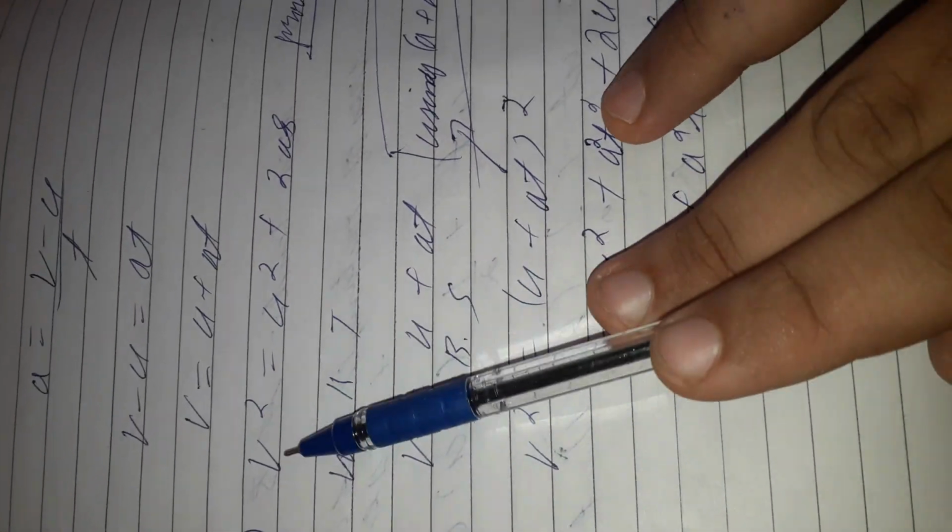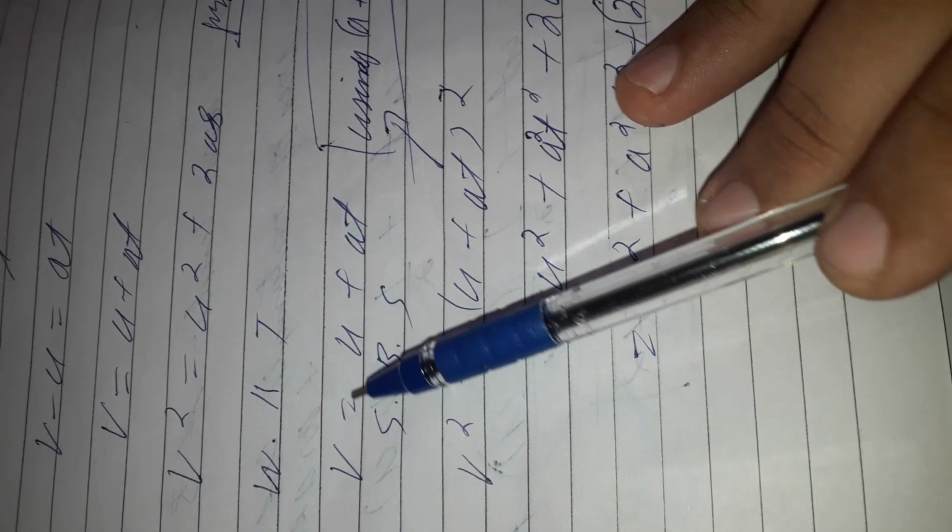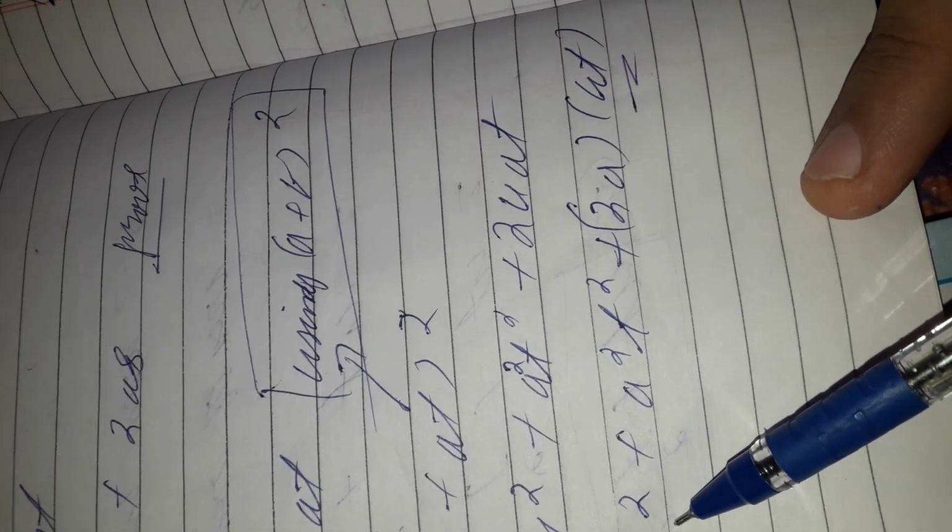Let's see the third equation: V square is equal to U square plus 2as. For the proof, we know that V is equal to U plus at from the previous equation. We'll square both sides. V square will stay as it is, and (U plus at) whole square. What do we get? U square plus a square t square plus 2u at. This is nothing but the expansion of (a plus b) whole square. U square plus a square t square plus 2a, and ut I am writing separately.